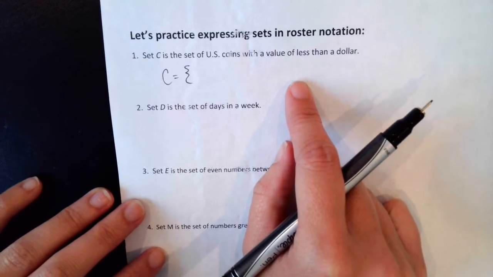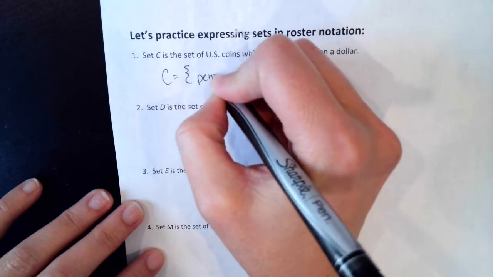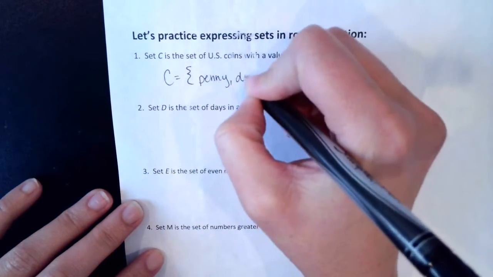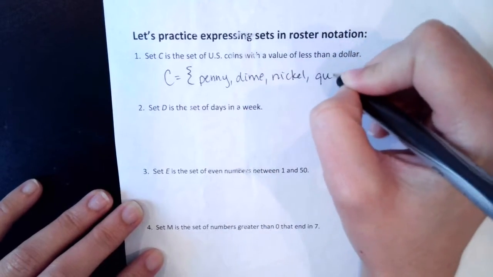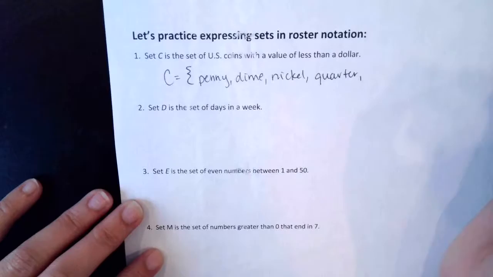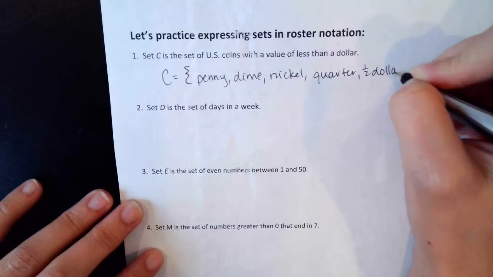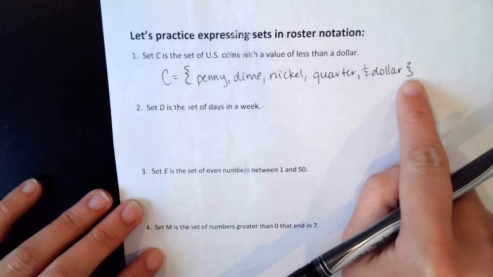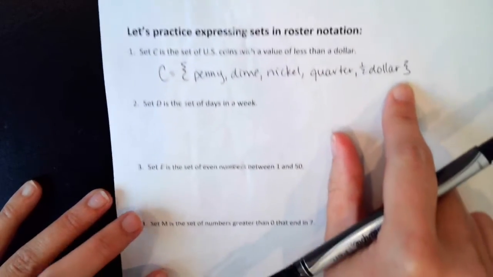So if you want to start with penny, that's great. If you want to start with quarter, also great. So there are pennies. You can have a dime. You can have a nickel. You can have a quarter. And you can also have a 50-cent piece or like a $50. And then I'm going to end it with my ending little curly Q. My ending ones always look worse than my beginning ones.